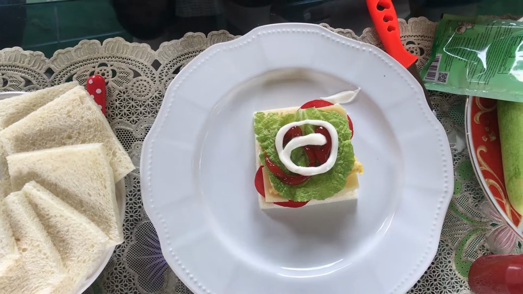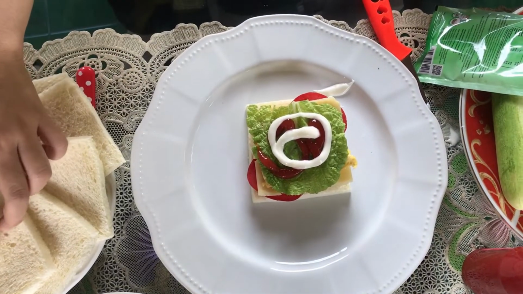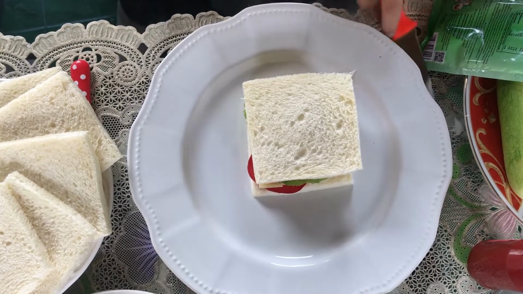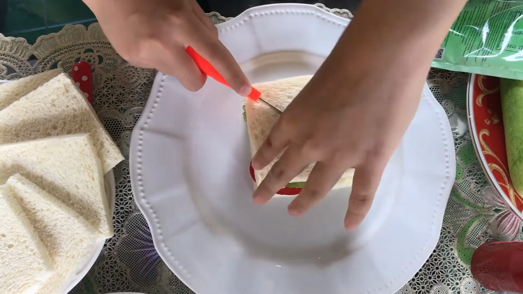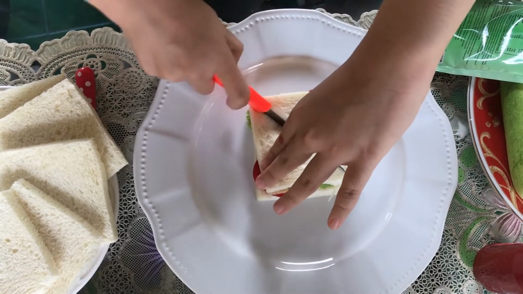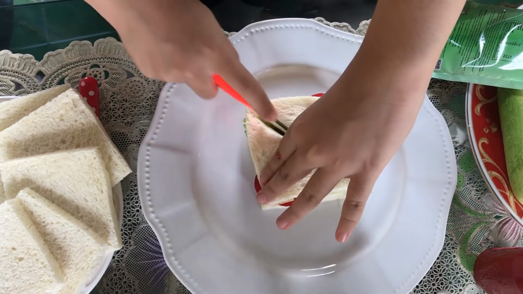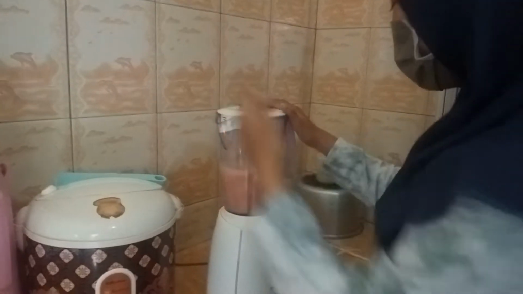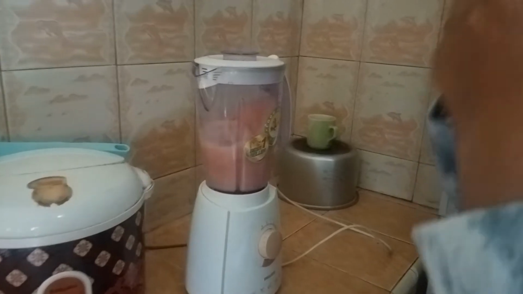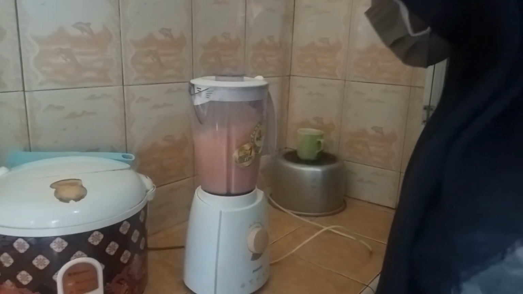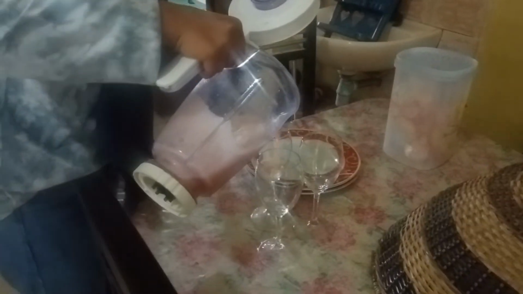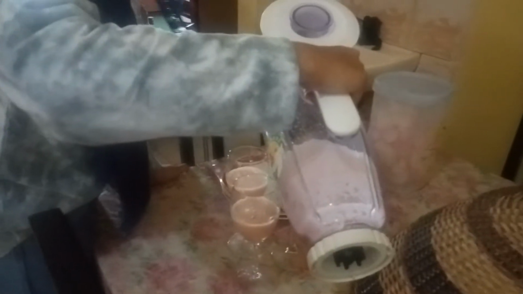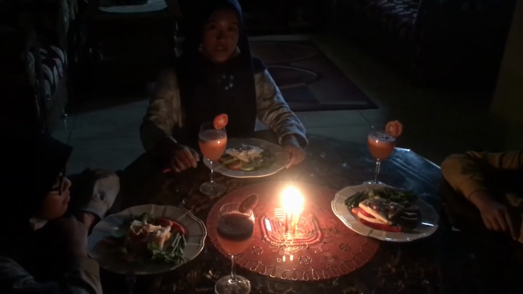Then, put a slice of bread on the top and cut into triangle shape. Finally, the sandwich is ready to be served.